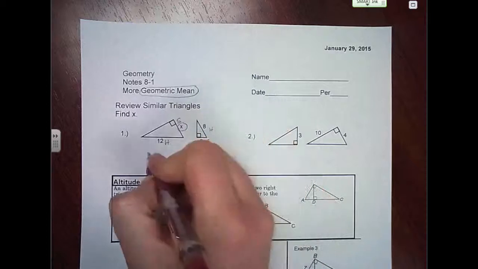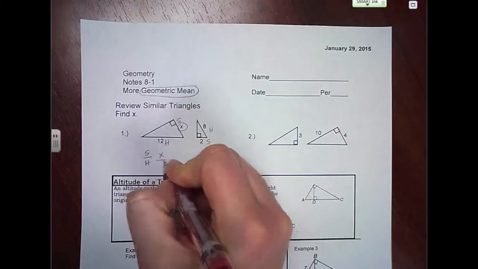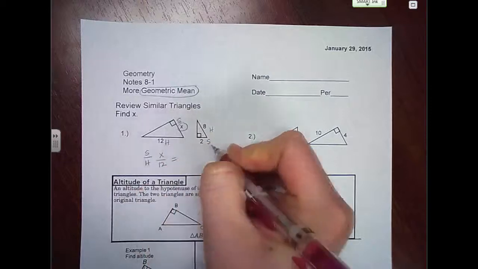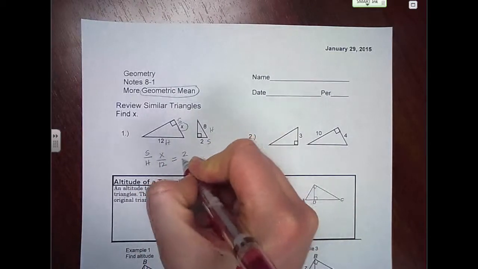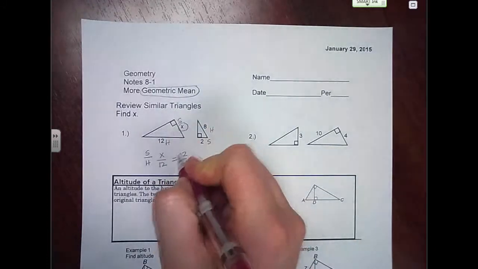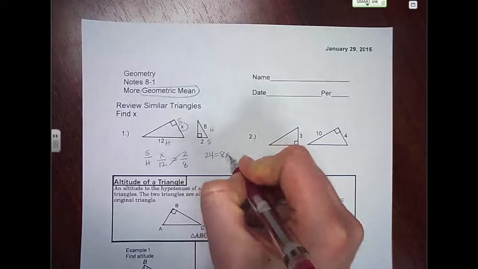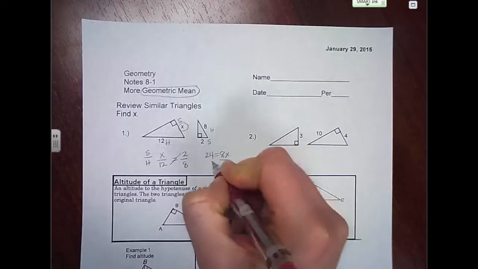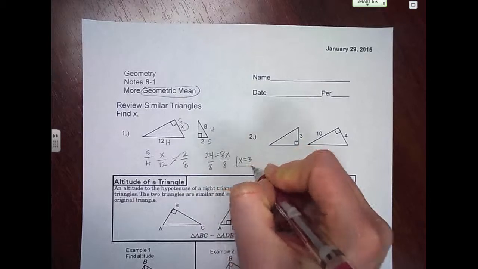So here I'm going to do the short over the hypotenuse, or x over 12, is equal to, and over here we want to do short over hypotenuse, so 2 over 8. Then if we solve that proportion, we have 24 equals 8x, divide by 8, so x equals 3.